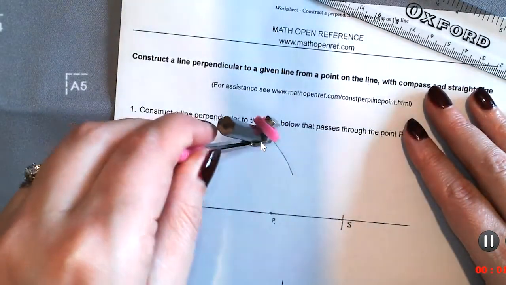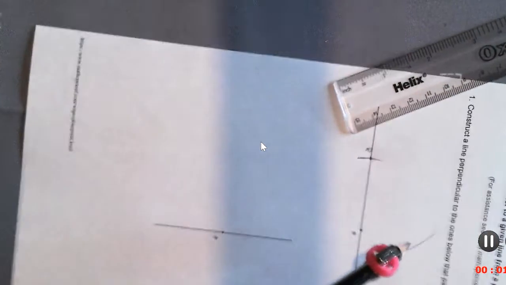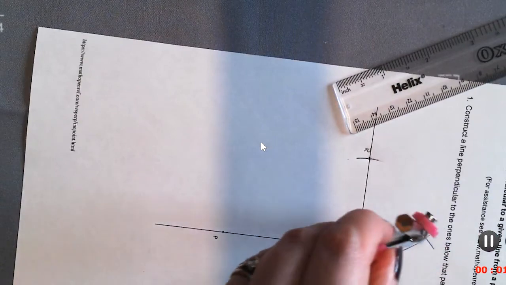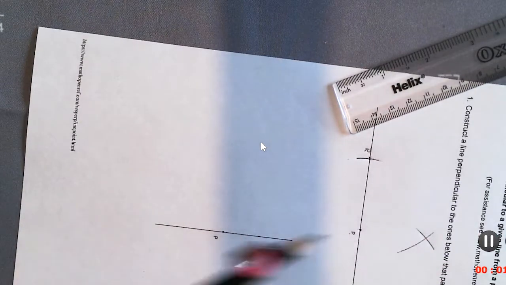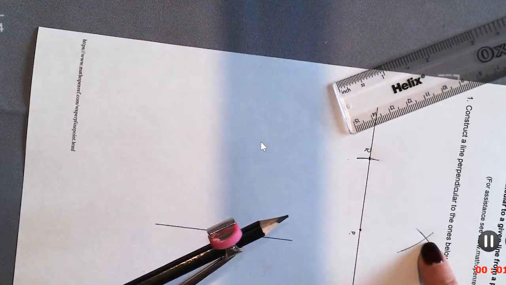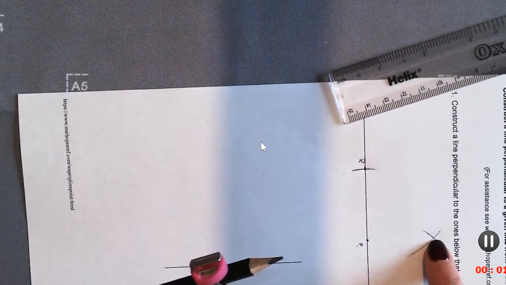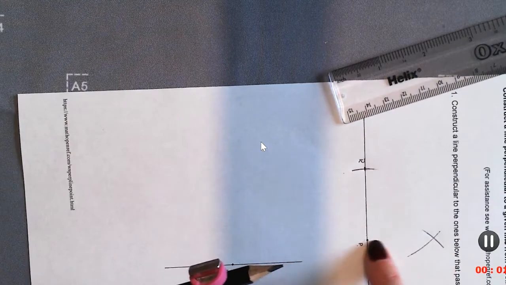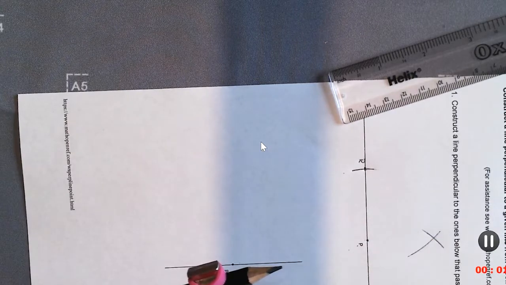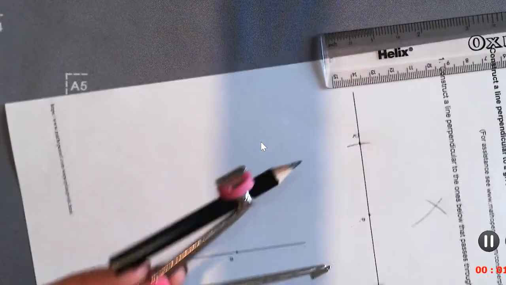I create some arcs above the point P. And again, the same width from that point that I called S above the point P. Thinking being that if I join these crosshairs together here through P, I will have a line perpendicular to P. So how does it work?